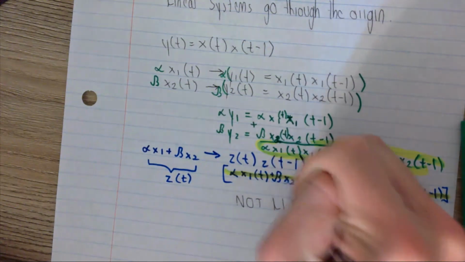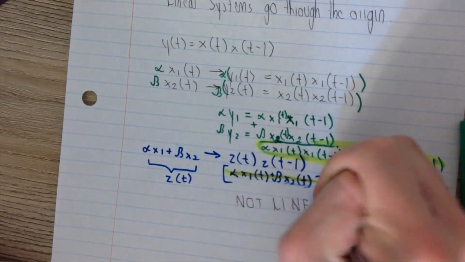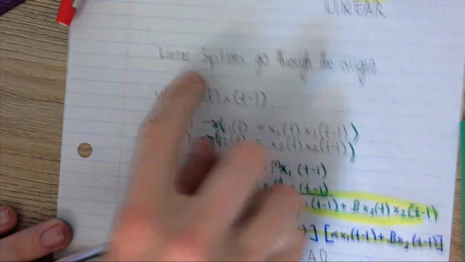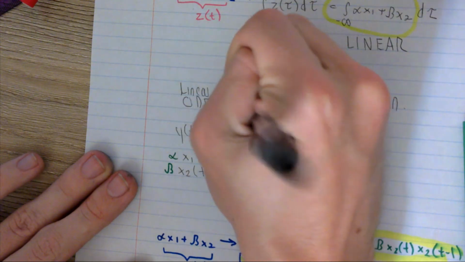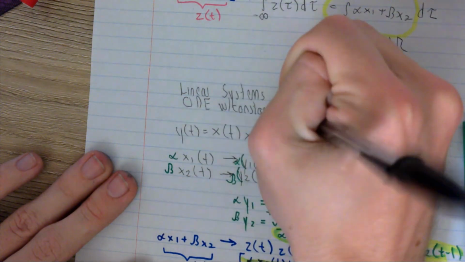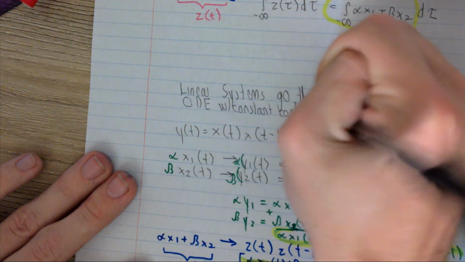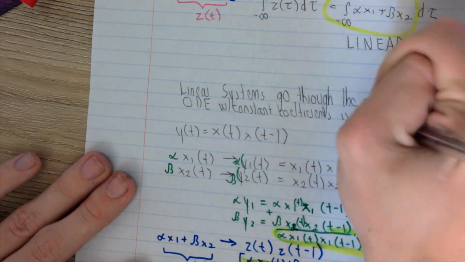A big thing to take into account is how we said linear systems go through the origin. An ordinary differential equation with constant coefficients is linear. That's a big thing to take away.